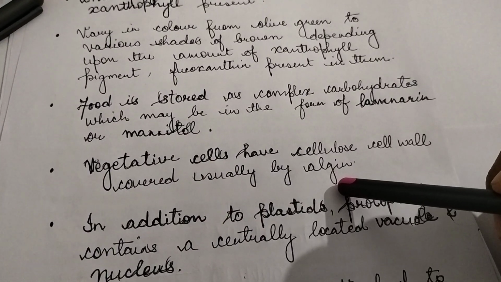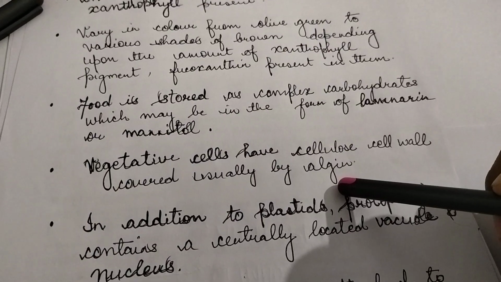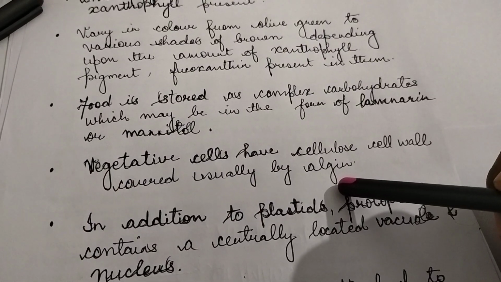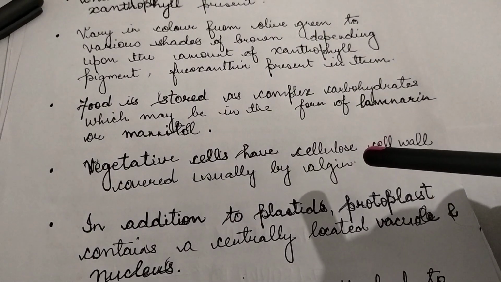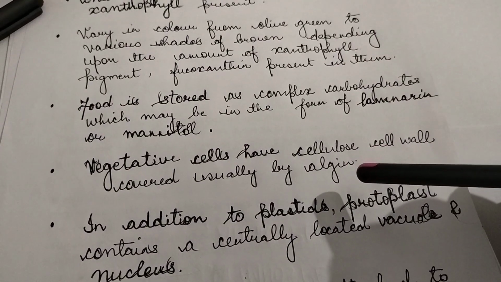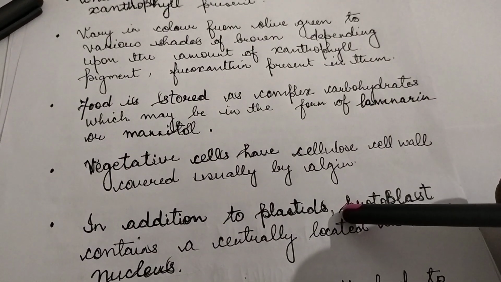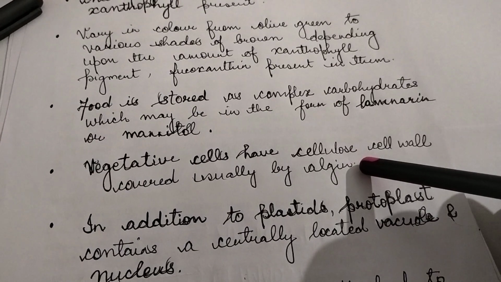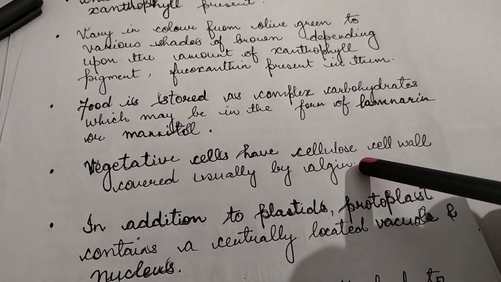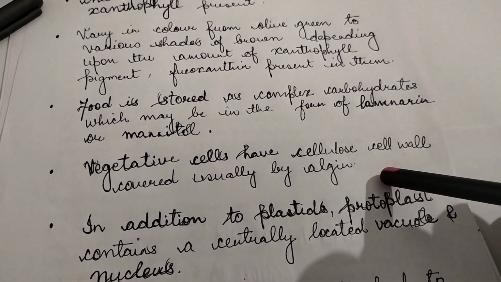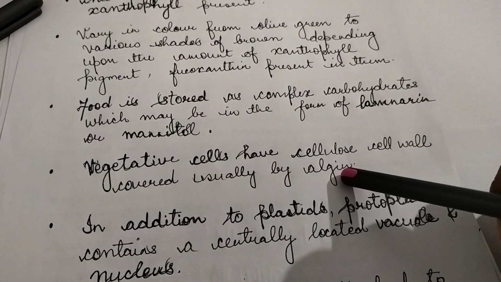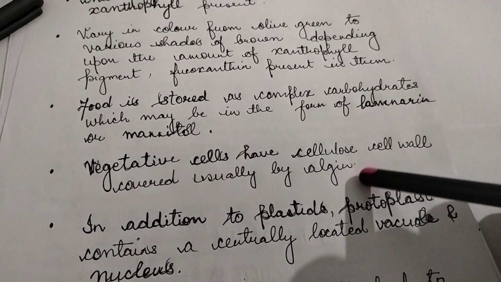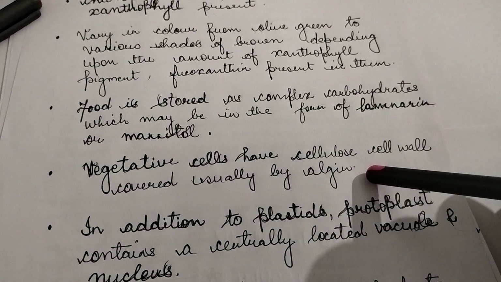In the last video we studied what algin is: a hydrocolloid, a water absorbing substance. So vegetative cells have a cellulosic cell wall, usually covered on the outside by a gelatinous coat of algin.